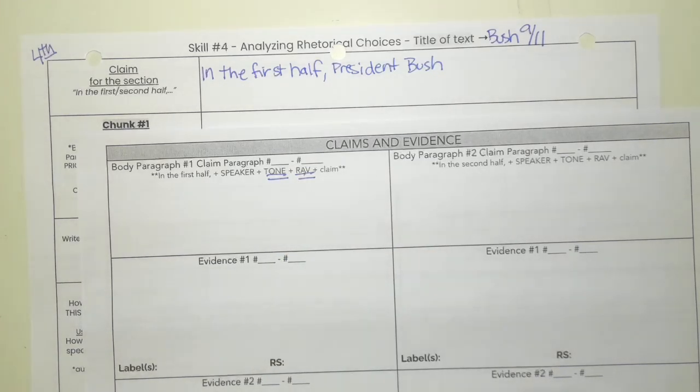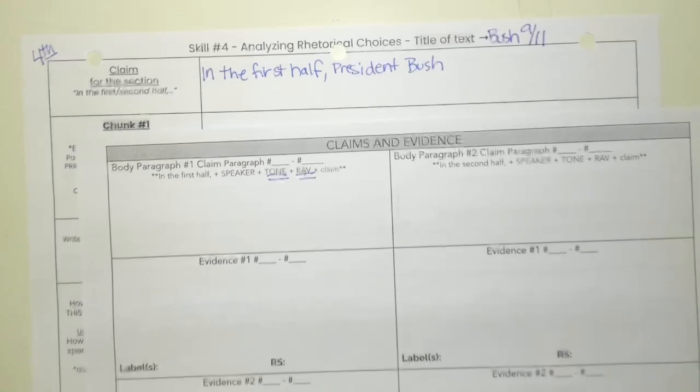The point of using those active verbs is so that we are not saying he says, he states, he describes, right? We want to use verbs that will match the situation, the tone, and the person, right?